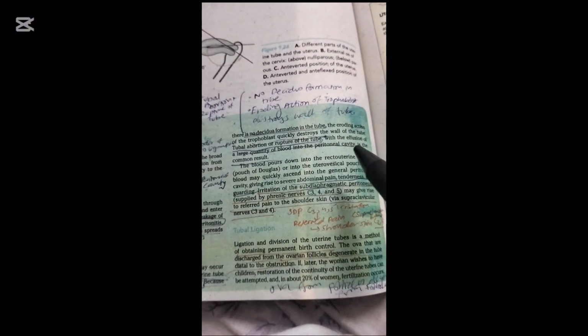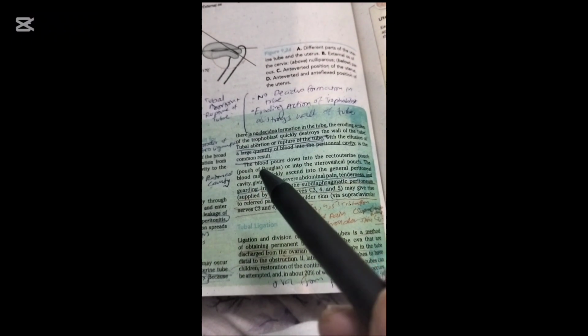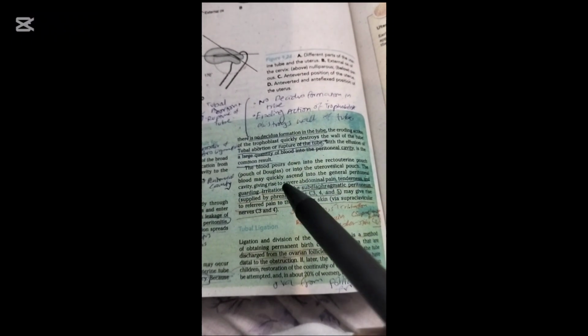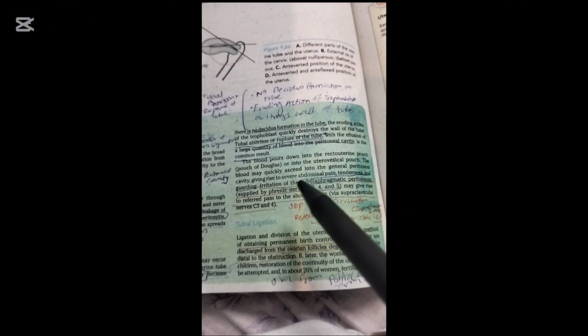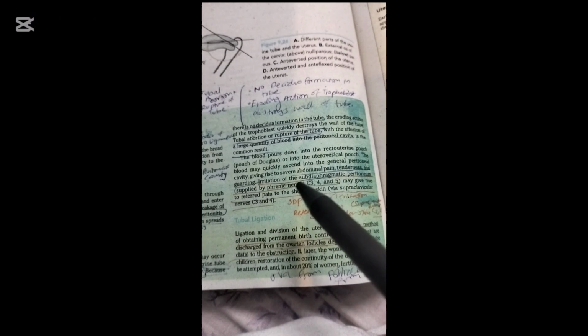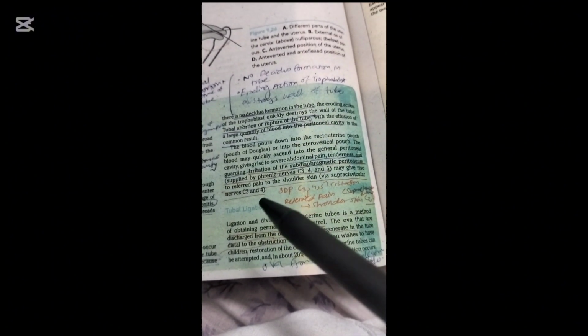Tubal abortion or rupture of the tube is going to result in effusion of a large quantity of blood into the peritoneal cavity. As a result, the blood pours down into the rectouterine pouch, which is the pouch of Douglas, or into the uterovesical pouch. The blood may quickly ascend into the general peritoneal cavity, giving rise to severe abdominal pain, tenderness, and guarding. Irritation of the SDP, which is the subdiaphragmatic peritoneum supplied by the phrenic nerves C3, C4, and C5, may give rise to referred pain to the shoulder skin through the supraclavicular nerves C3 and C4.